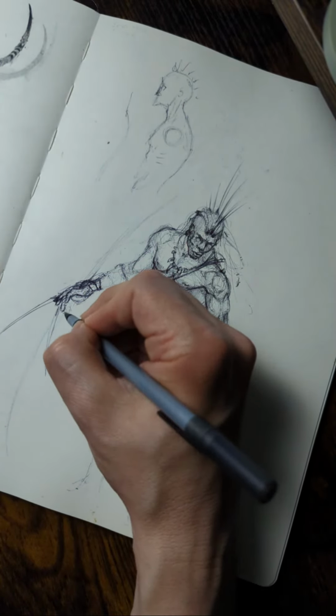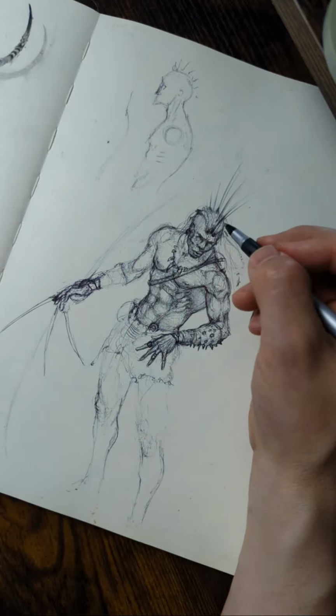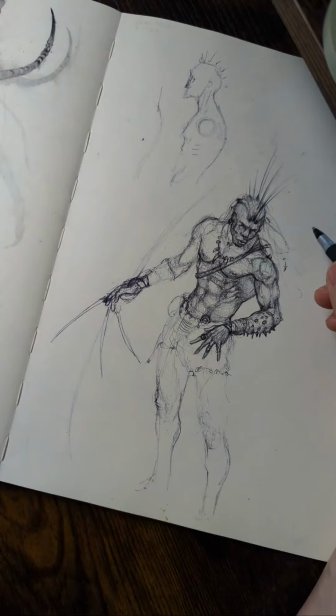So I don't even think the scythe is even worth it anymore. I just turned this thing into a tribal Freddy Krueger. Look at that. Why not?